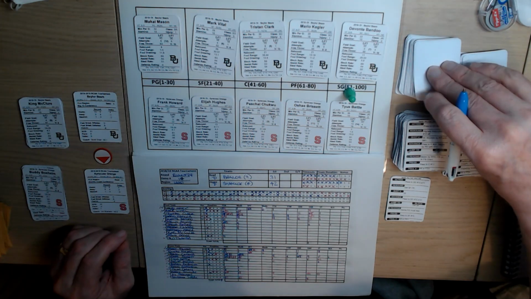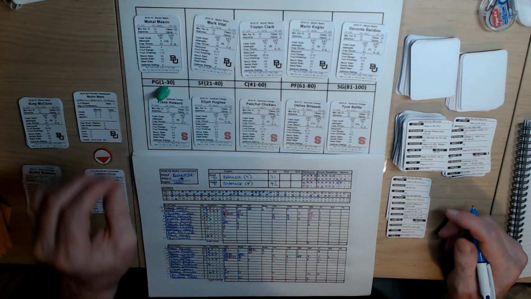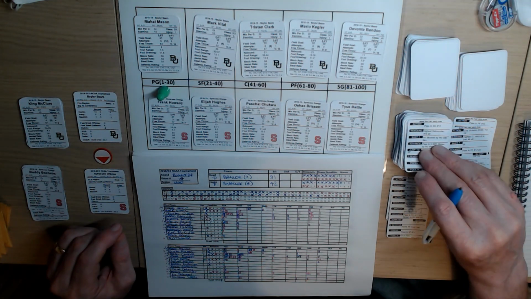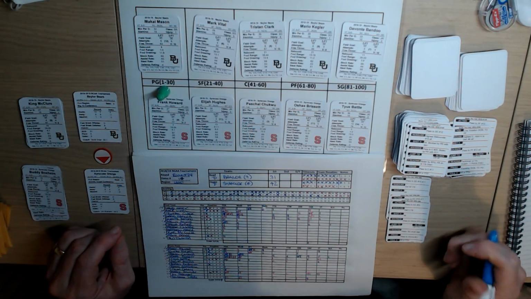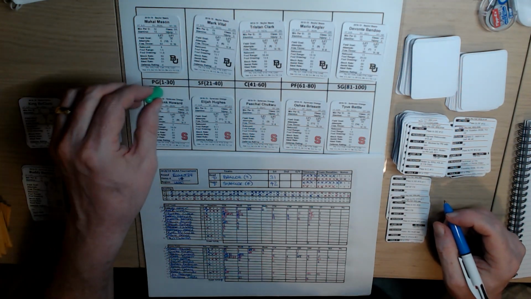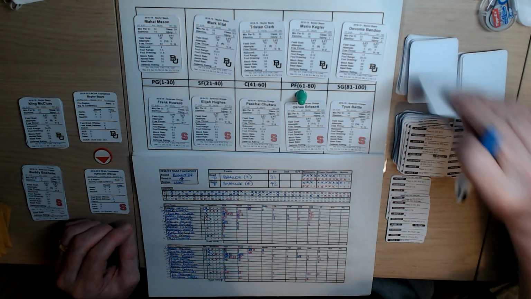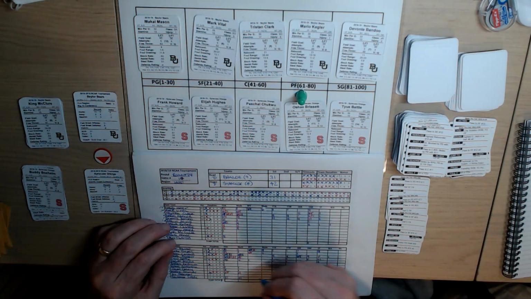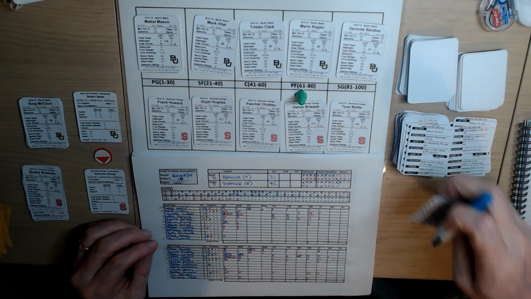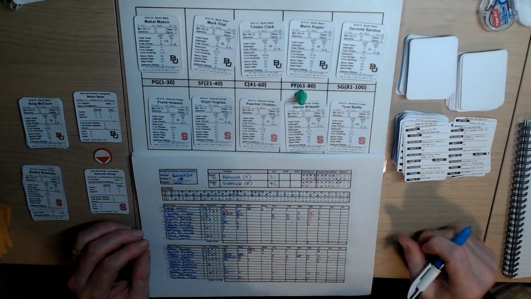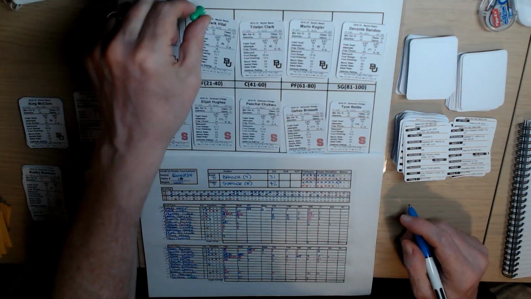Tyus Battle has the ball. Switches it over to Howard. Howard over to Brissett, who must shoot, as we're down to 4 minutes. And Brissett will miss. The rebound is the high small forward. So that's going to be Vital.